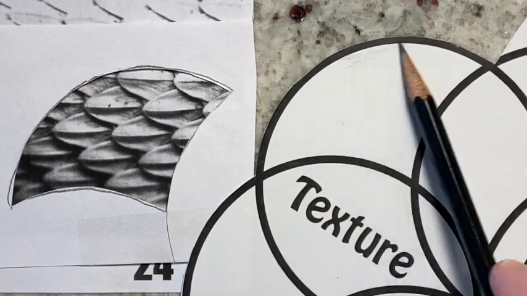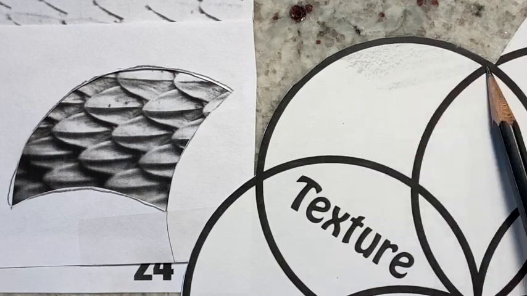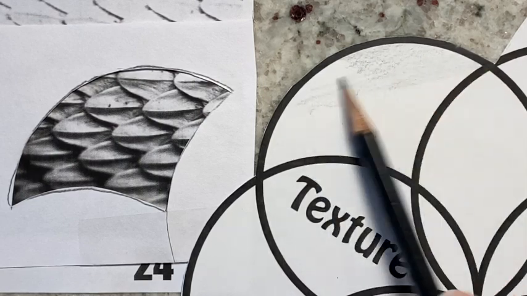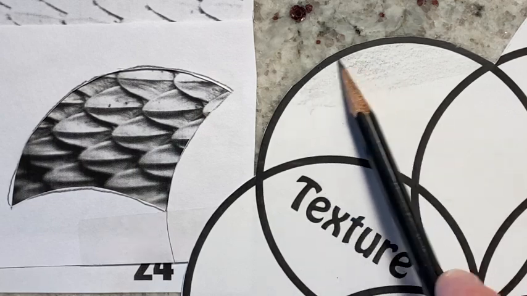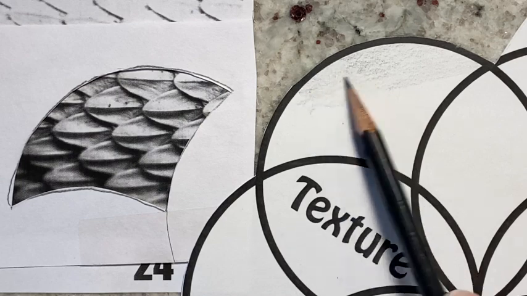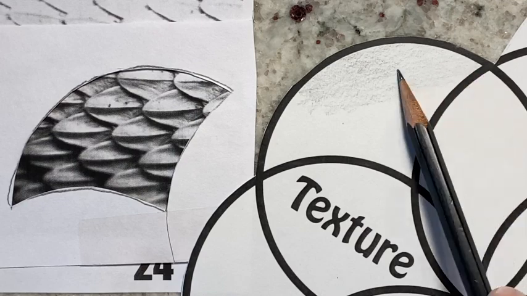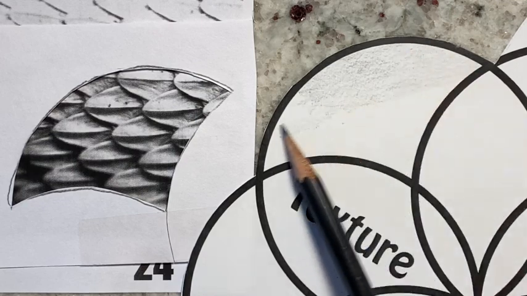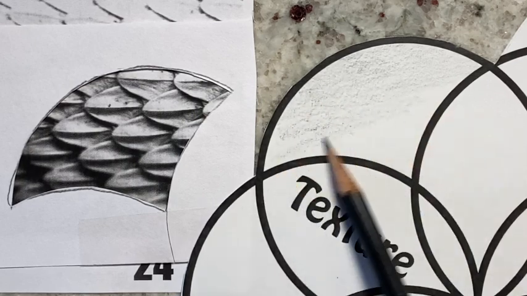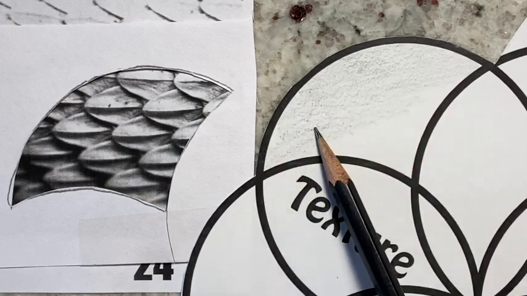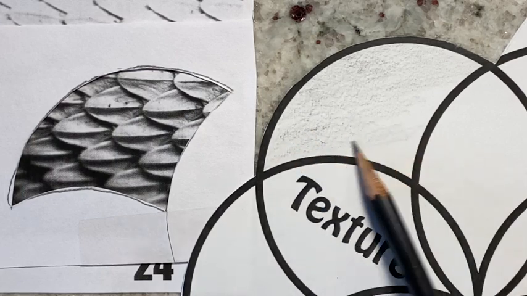I'm starting out using just a baseline value, so I'm using the side of my pencil just to have a really light tone to my work. The more value, black, grays, whites you use, the more realistic your drawings become. It is super important, if not crucial, to study your reference photos. You should be studying your photos more than you're looking at your own drawing. Draw what you see, not what you think you see.